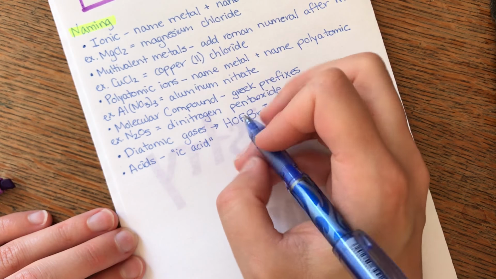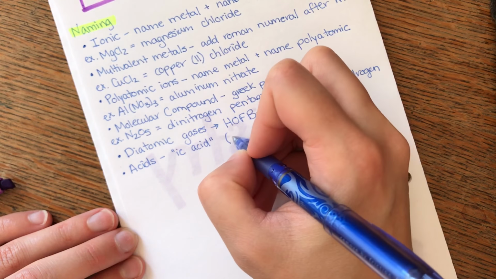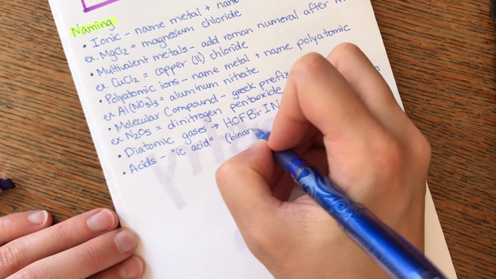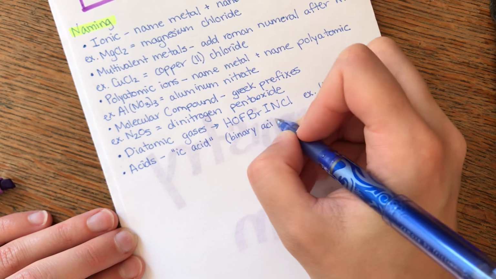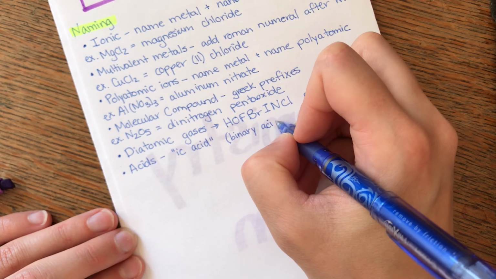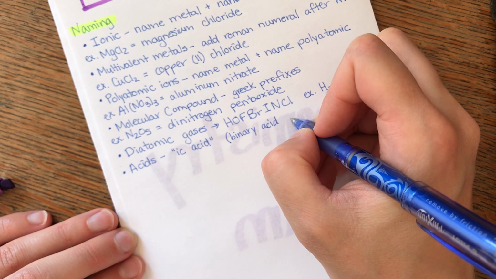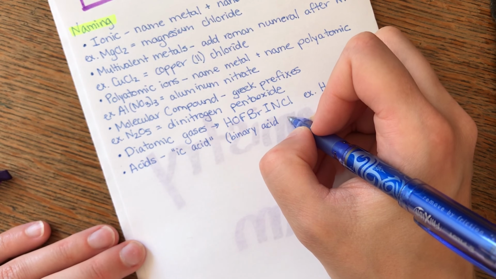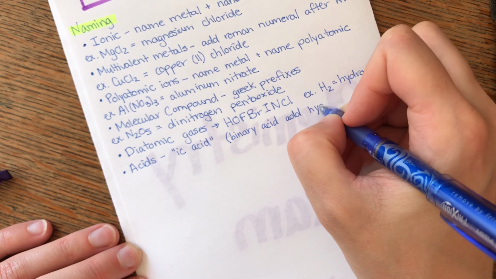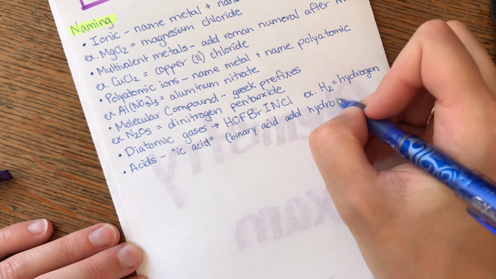Or we can also have binary acids, which means binary, bi means 2. Binary acids are things like HCl. And all we do is we add the word hydro in front of the ic acid name. That tells us that it's a binary acid and not an oxo acid.